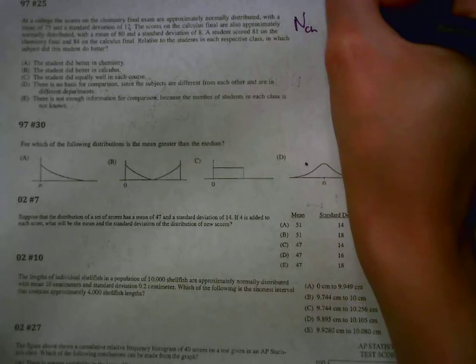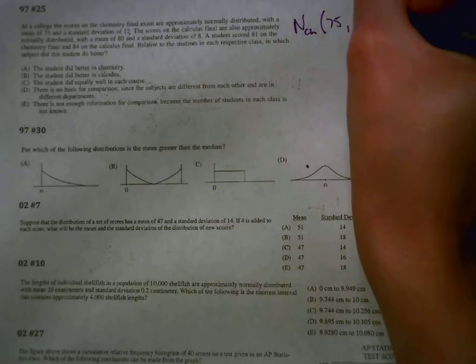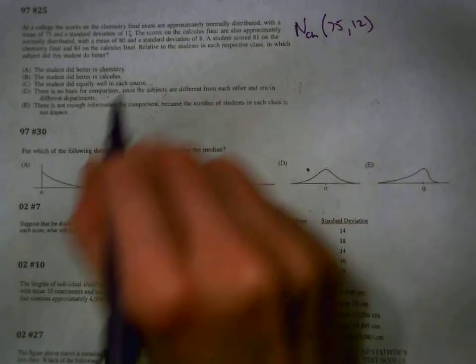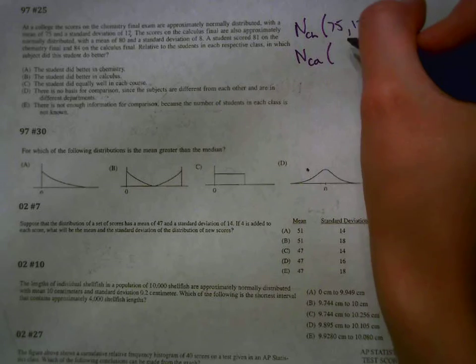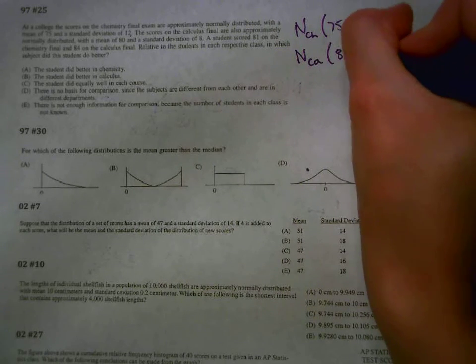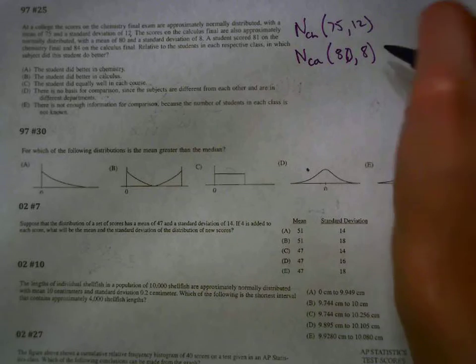Okay, next one says, at a college, the scores of the chemistry final exam are approximately normal, with a mean of 75 and a standard deviation of 12. I'm going to write this down. So normal for the chemistry exam, the mean of 75 and a standard deviation of 12. And for a calculus exam, they are also normal, with a mean of 80 and a standard deviation of 8. The student scored 81 on the chemistry and an 84 on the calculus. So our observation for chemistry was 81, our observation for calculus was 84.